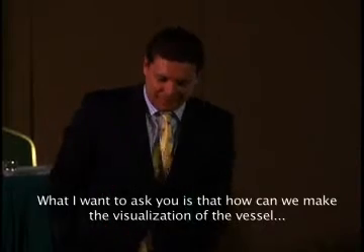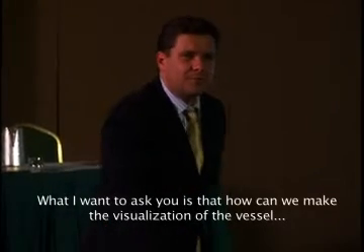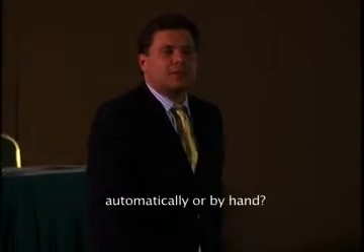Thank you very much for the presentation. What I want to ask you is how can we make the visualization of the vessel automatically or by hand? The vessels you saw were MRA, magnetic resonance angiography. As you know, the data is already pre-segmented from the scanner. All you see is the bright white signal of the MRA. So since it's a volumetric image, you load it, and the 3D reconstruction is automatic and instant.